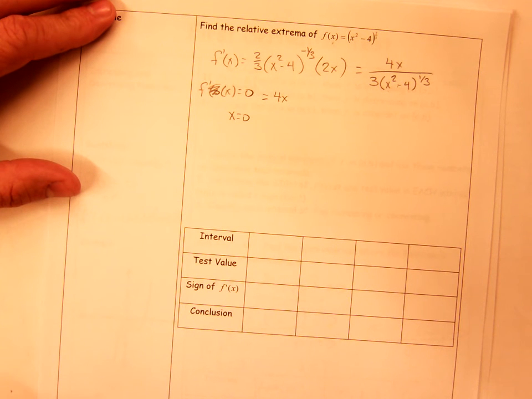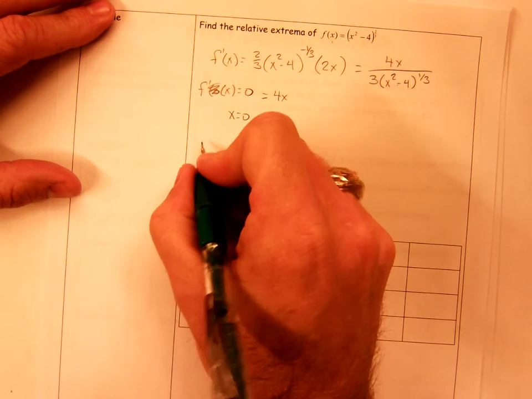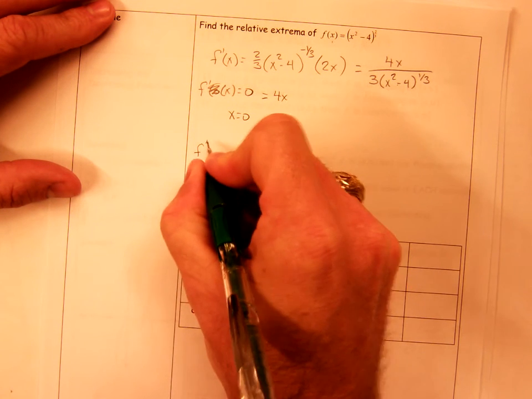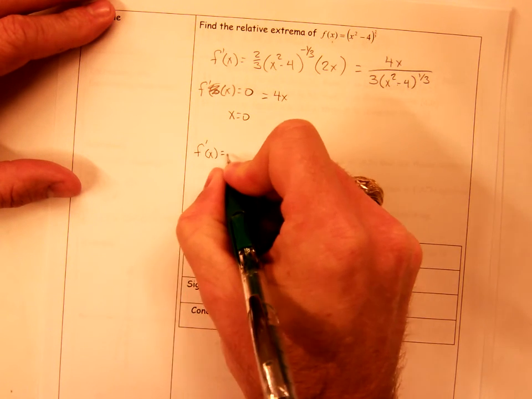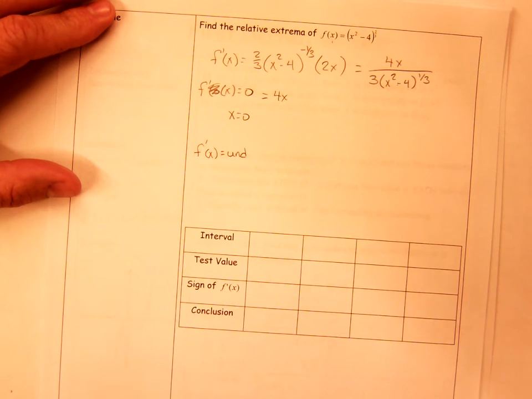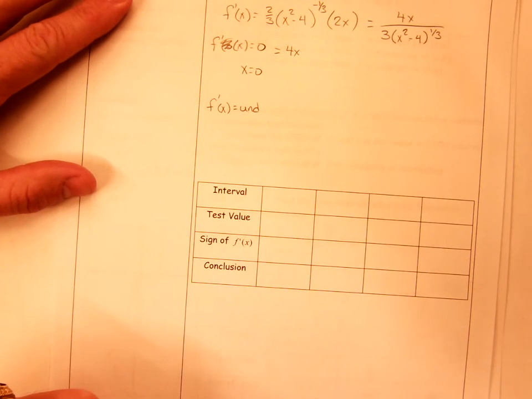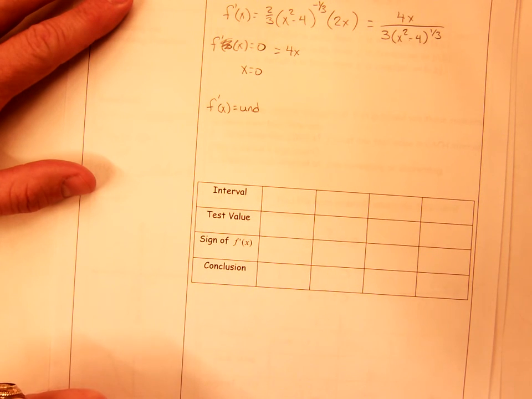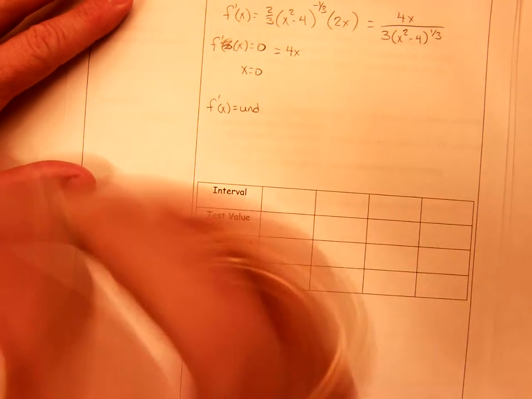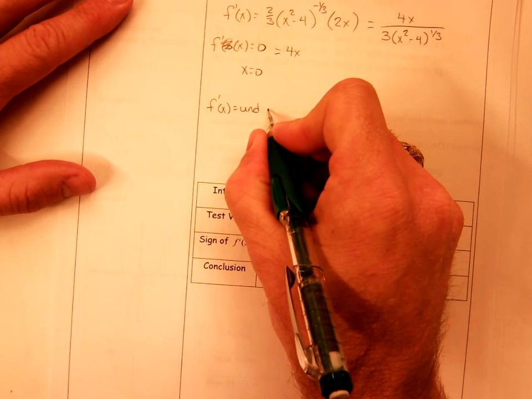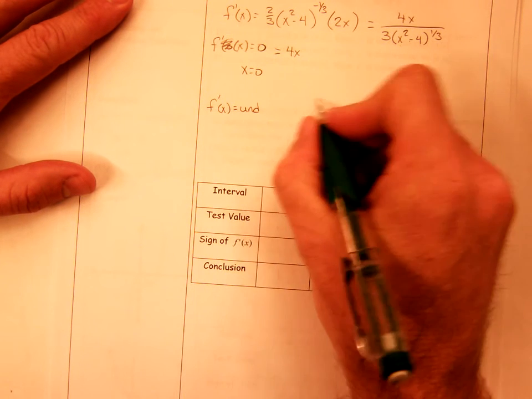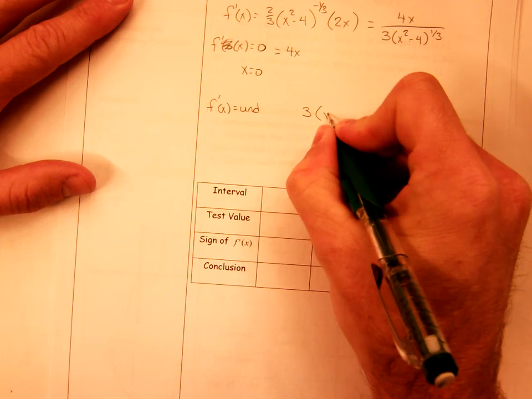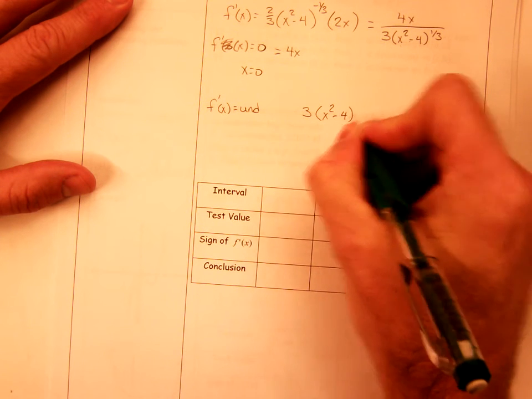That's a critical point. Okay, and then when is this thing undefined? When the denominator is 0. Undefined is when 3 times the cube root of x squared minus 4 is equal to 0.